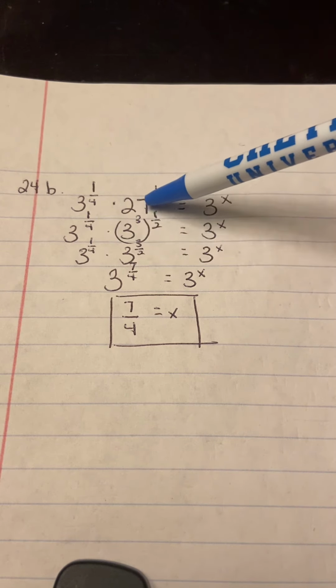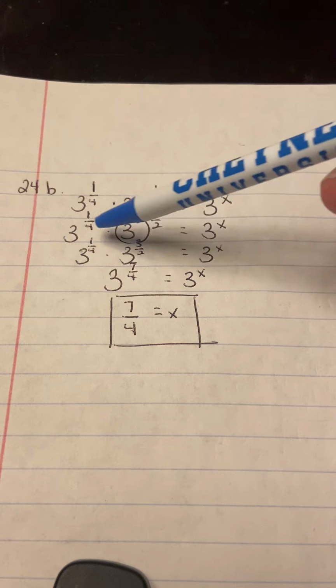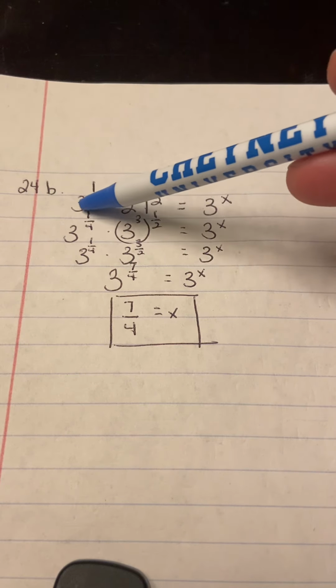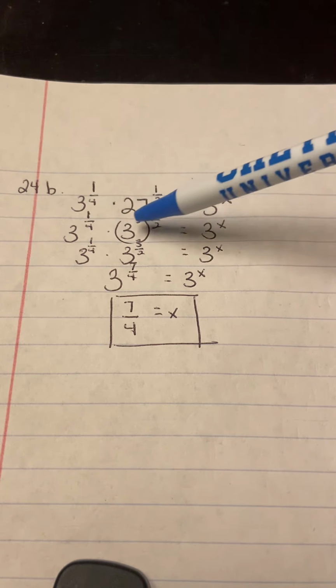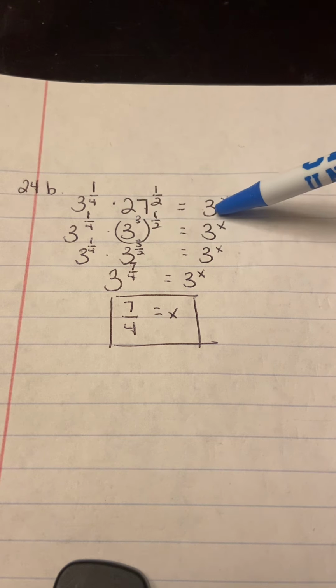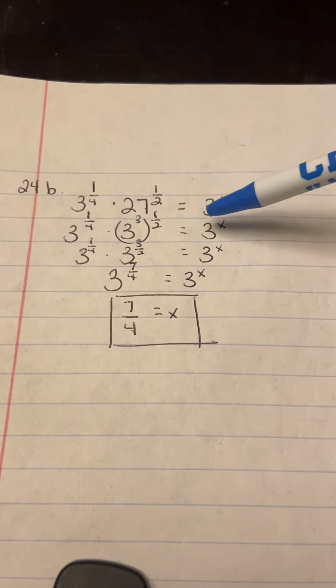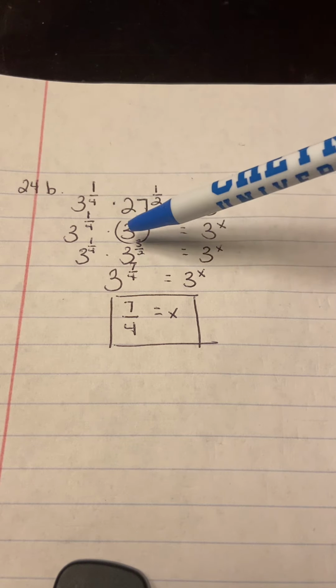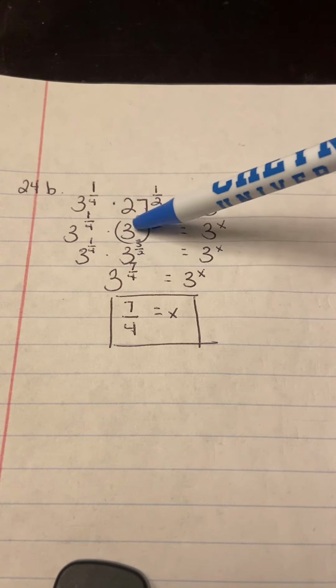Now, where did this come from? I'm trying to make sure I got the same base for every term. So this already has a base of 3. This has a base of 27. This got a base of 3. So I'm like, all right, well, if I can get everything to have a base of 3, I could probably work with this. So 27 is equivalent to 3 to the third power.